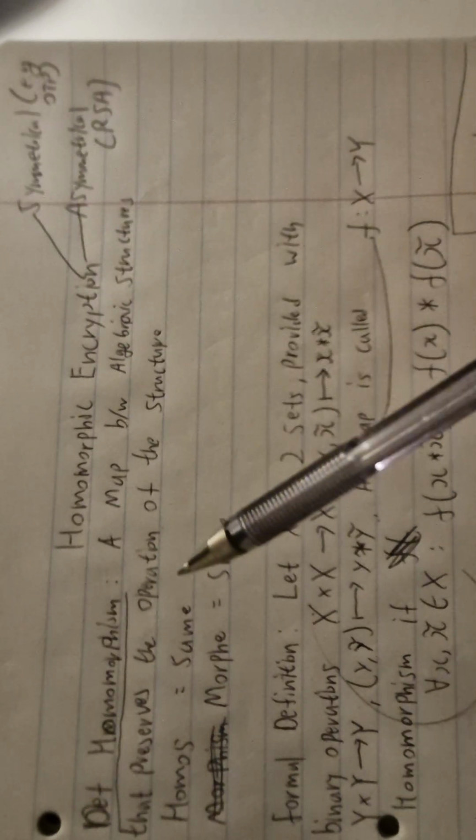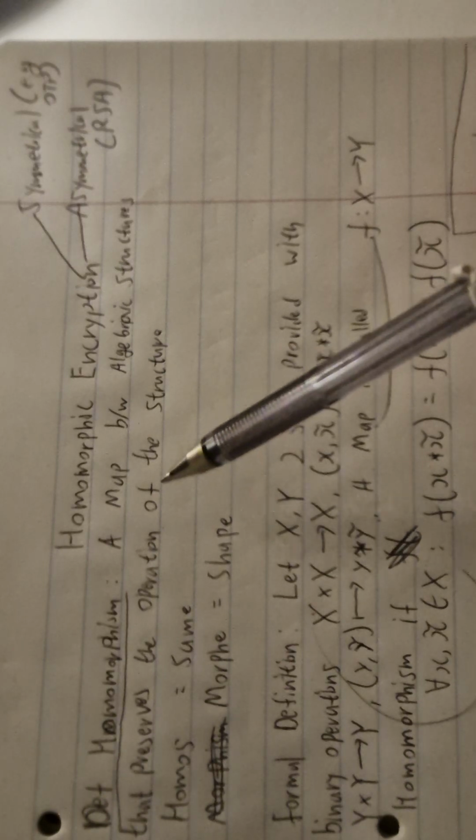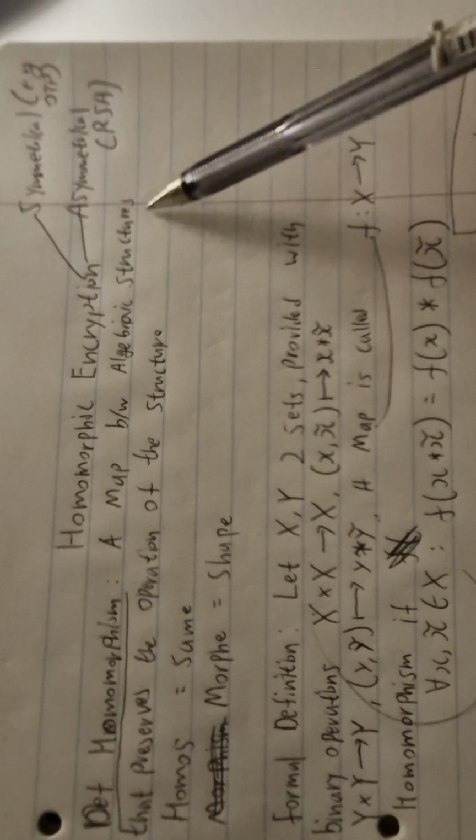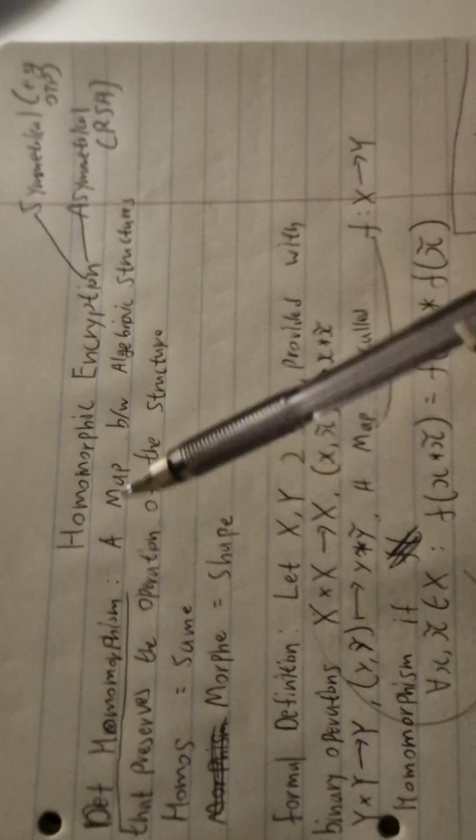First of all, we have to talk about the definition of homomorphism, which is a structure-preserving map between algebraic structures like groups, rings, or fields that preserves the operation of the structure. The first time I learned about homomorphism was when I was learning abstract algebra, in group theory.